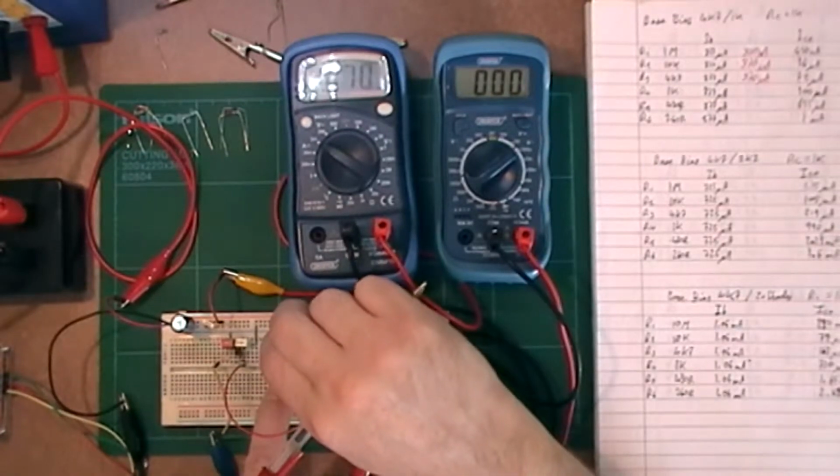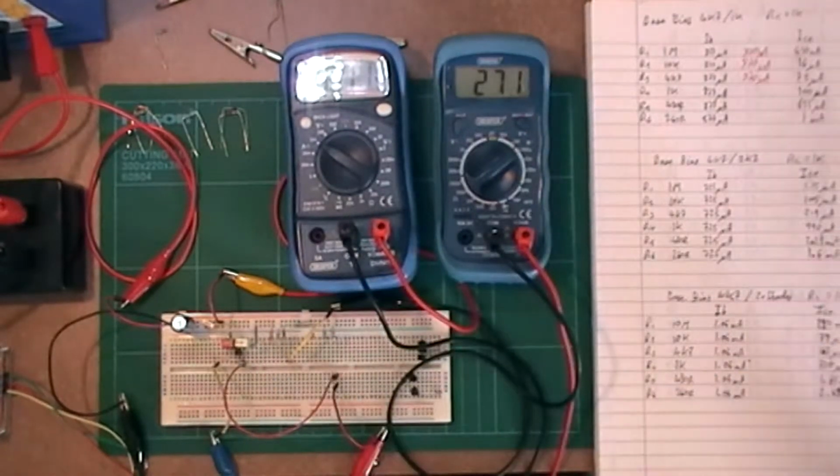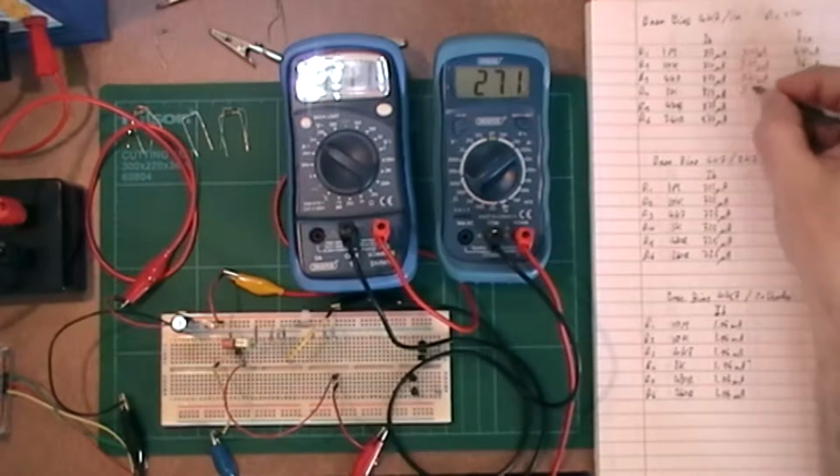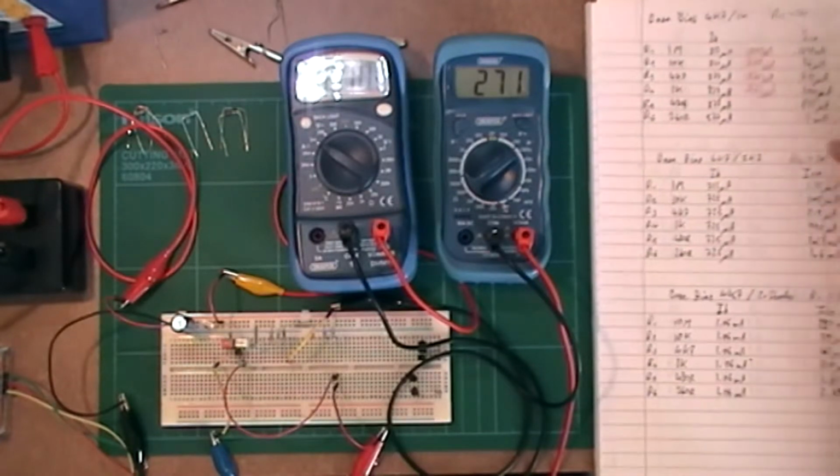Onto the 1k, well, basically no change on the base, 271 collector emitter.